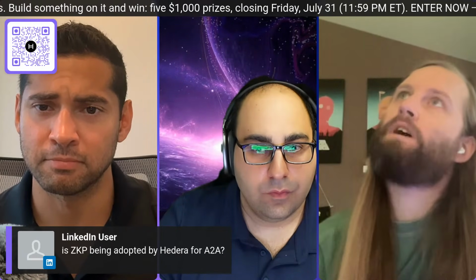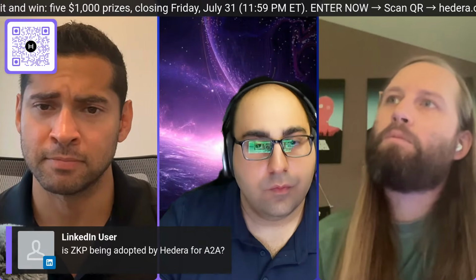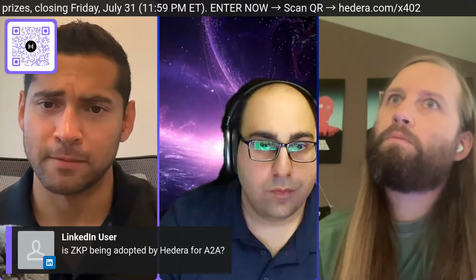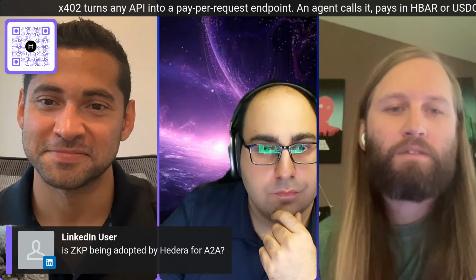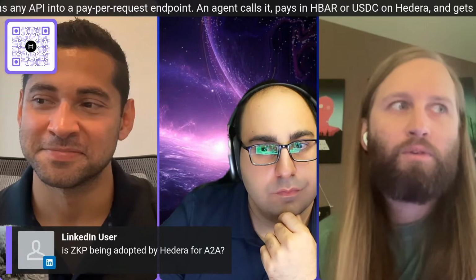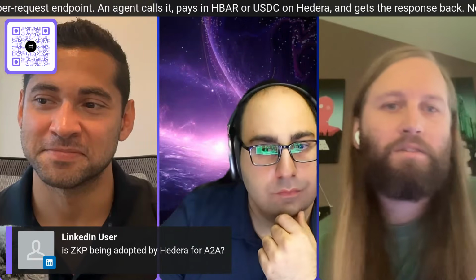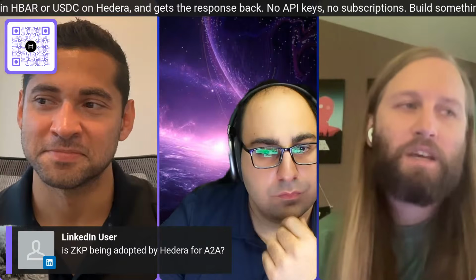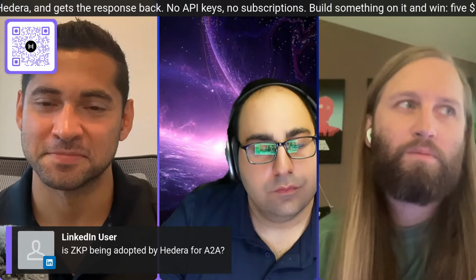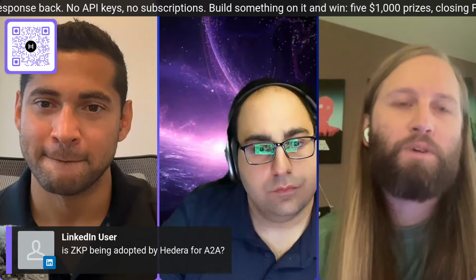Zero knowledge proofs being adopted for A to A. Sort of it's a broad question. I think the answer, Narb, if you have any other answer, I think the answer is no. But the way that question's framed is pretty, it's like zero knowledge proofs for an agent to agent on Hedera. It's very, very specific. So A to A, agent to agent communications, in the zero knowledge proof, I'm not really sure what you would be trying to prove.